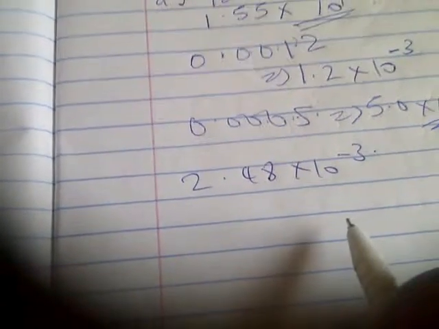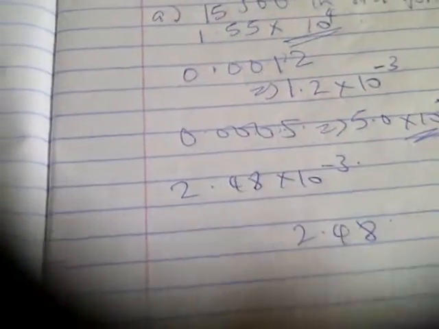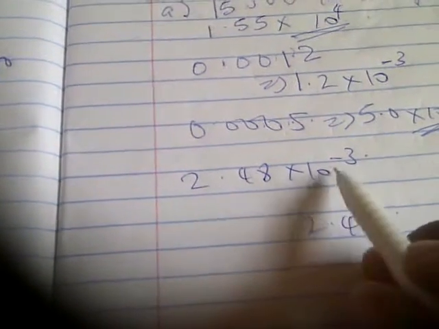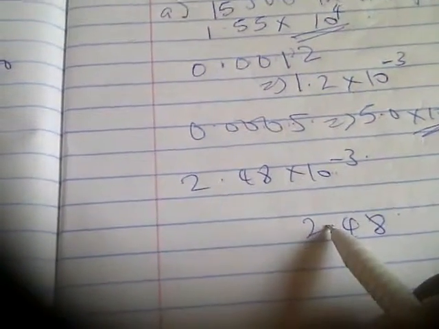So now we're given a number 2.48 times 10 raised to power minus 3, and we're asked to take it out of standard form, back to the normal way it's supposed to be. First of all, we write down 2.48. Then from the place where there is a decimal point, since it's negative, remember negative is backwards.